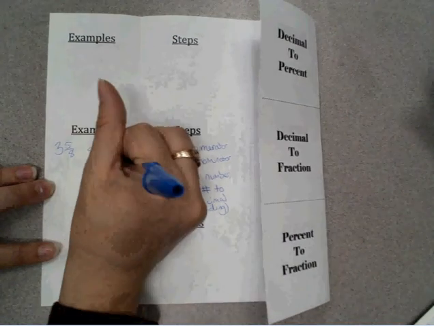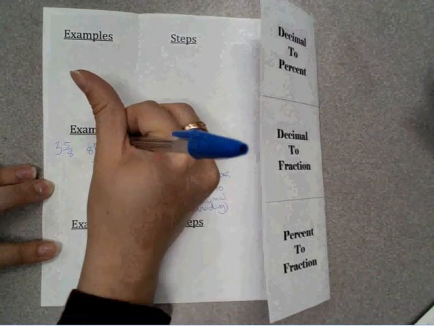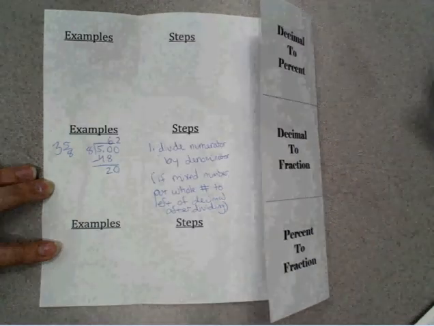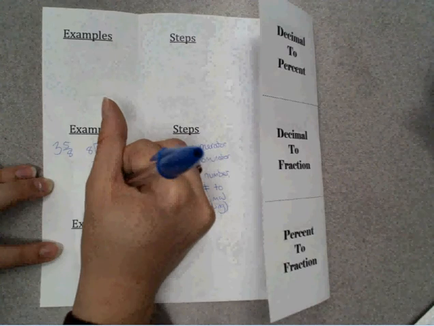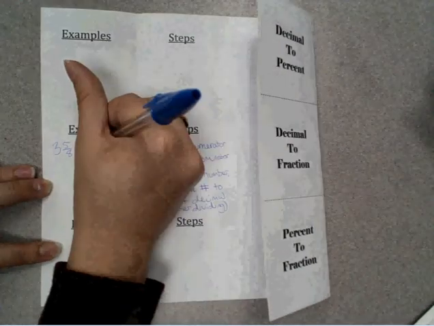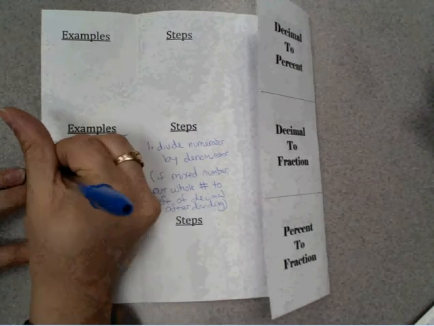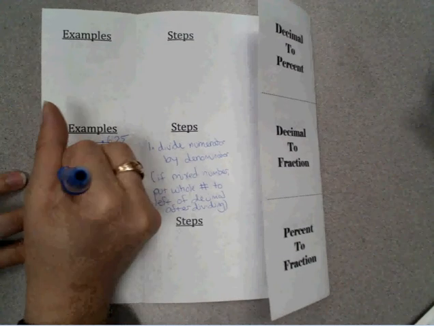Subtract, we get 2. Add a 0, bring it down. 8 goes into 20 2 times. We get 16. Subtract, we get 4. 0 finally goes in 5 times, and we're done. So when we bring the decimal, we get 625 thousandths. Since it's a mixed number, you're just going to put that right in front. So our final answer is 3 and 625 thousandths.